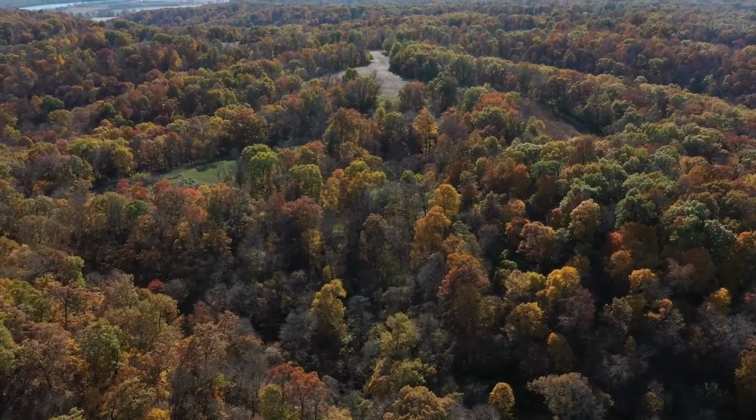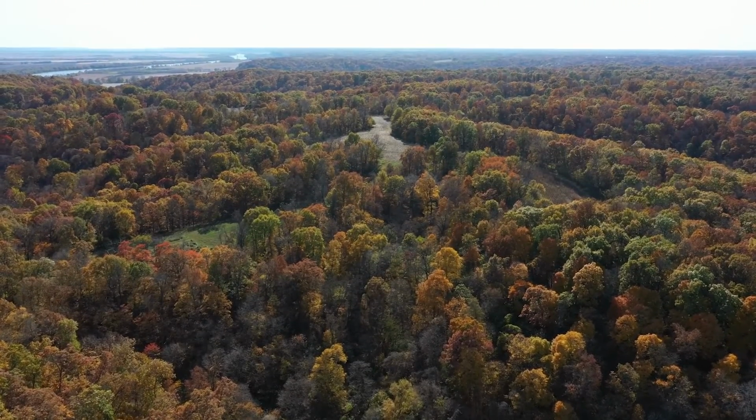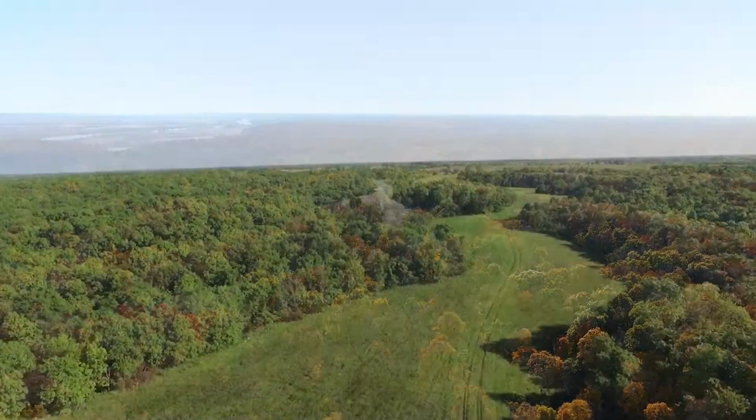So let's just take, for instance, right here where we're at. We're in northern Mississippi. So we've got a lot bigger window of planting time here than we would in the Upper Peninsula of Michigan. Right. So timing is everything.